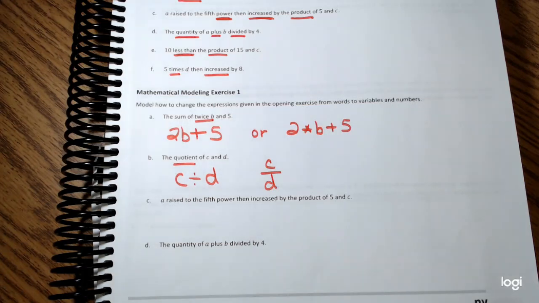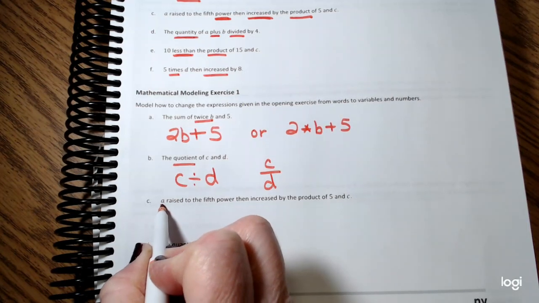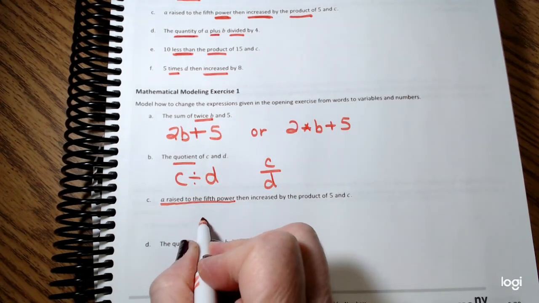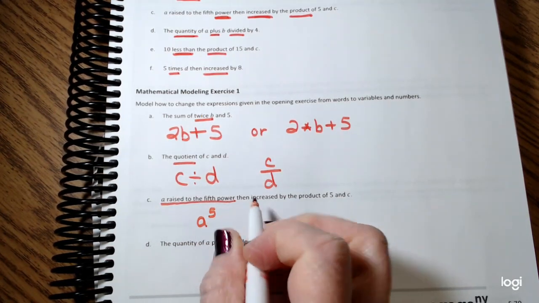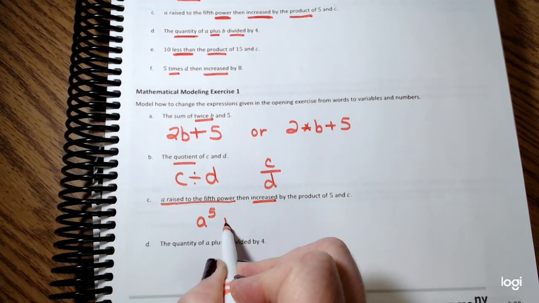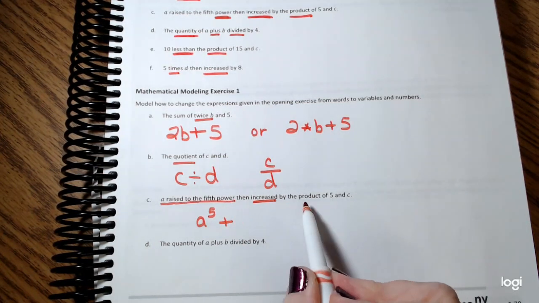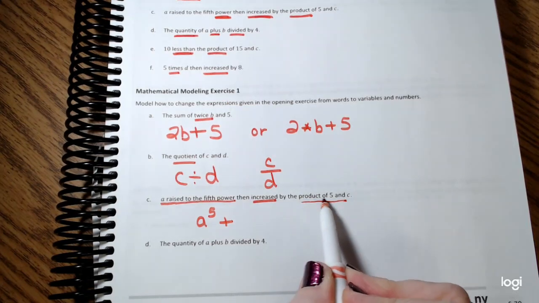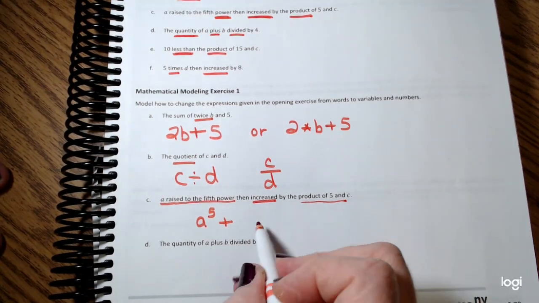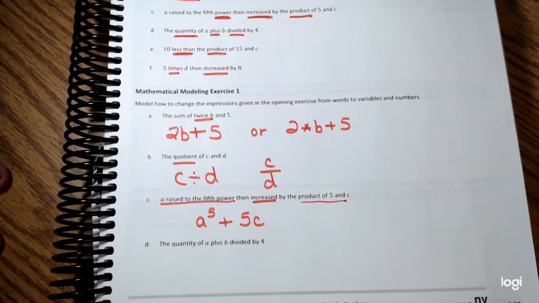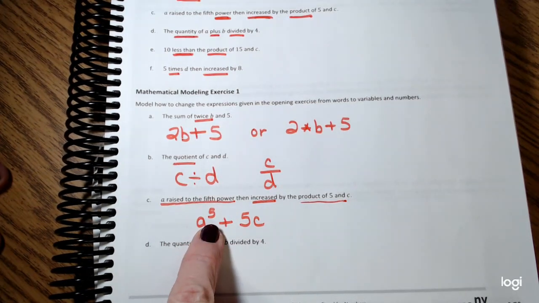Ooh, there's a lot in there that we have to pay attention to. Let's first of all look at the beginning. A raised to the 5th power. Well, A raised to the 5th power would be something like this. And then increased, well, increased means I'm going to add. And what am I adding? I'm adding the product of 5 and C. So product means 5 times C. And of course, I'm going to do the mathematician way, make it short: 5C. A to the 5th power, increased by the product of 5 and C.